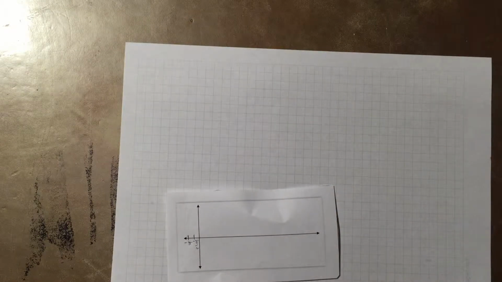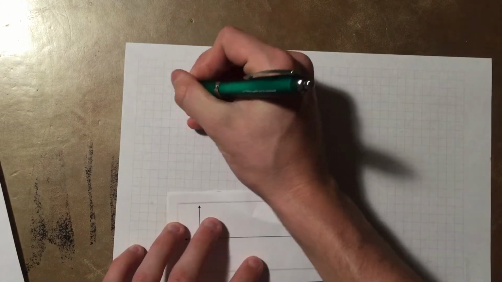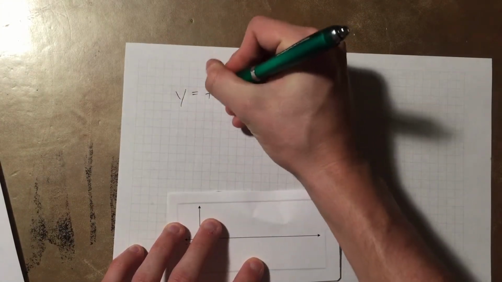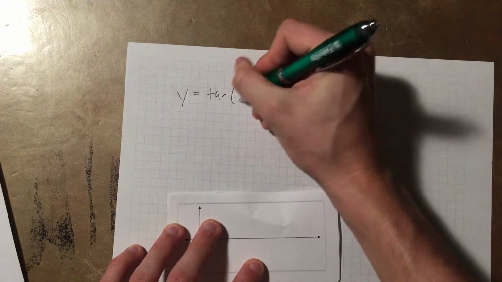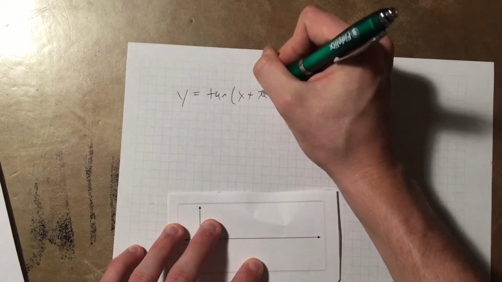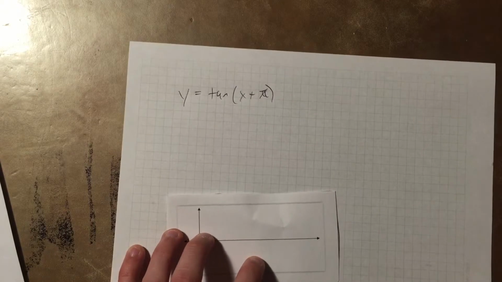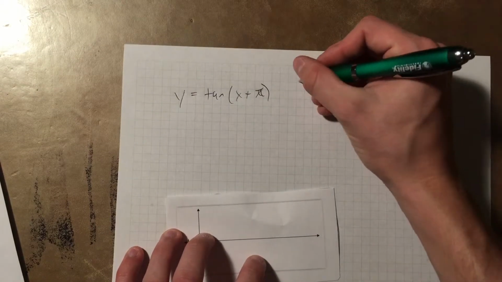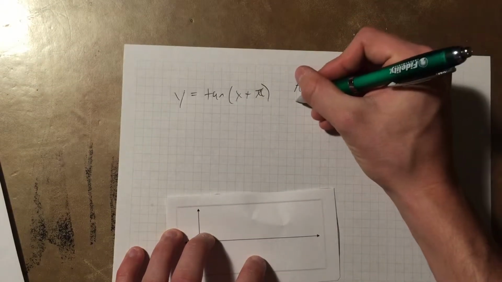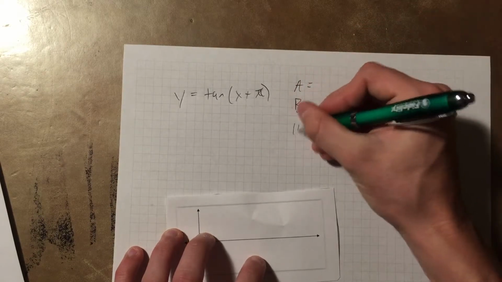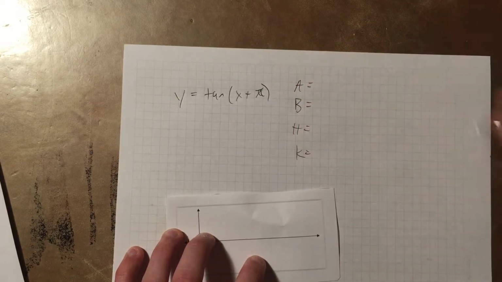Okay, so first, let's look at an equation. Y equals tangent of x plus pi. That's pi there. Okay, so from here, let's go ahead and find the four main values of the equation: A, B, H, and K.